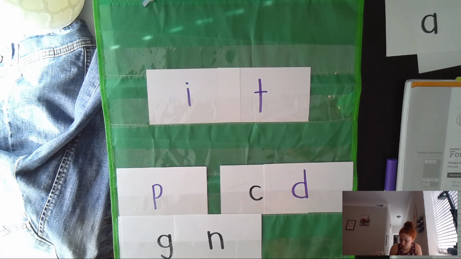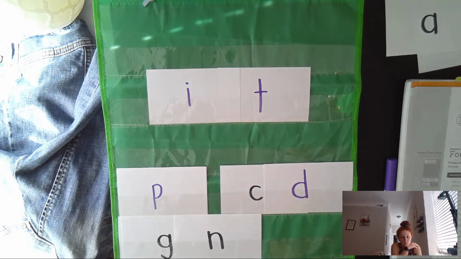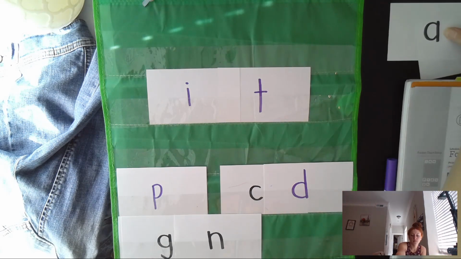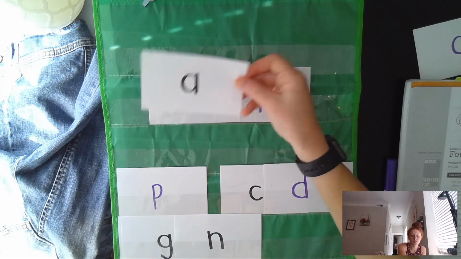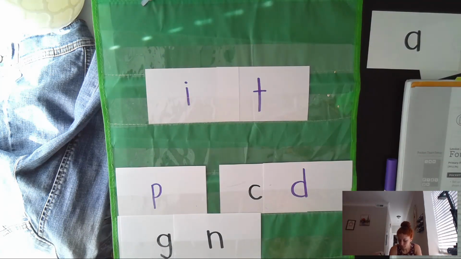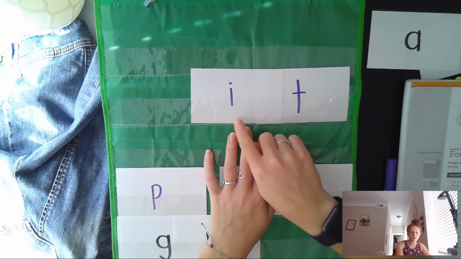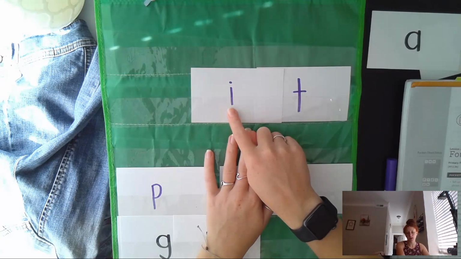All right, now I want you to tell me, how did I make that word go from at to it? What did I do? I took the a away, right? I took this one away, and I put i in its place, right? So we're going to make some more words, okay? I'm just going to slide these over so that we have room. So now we have it.